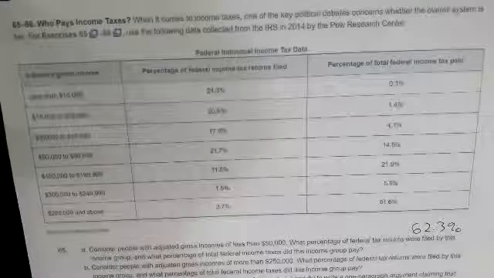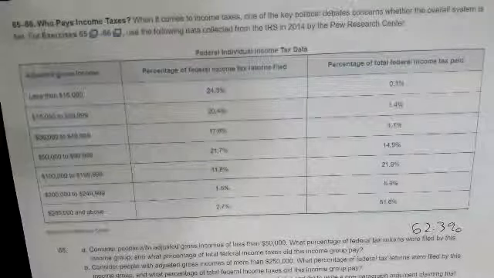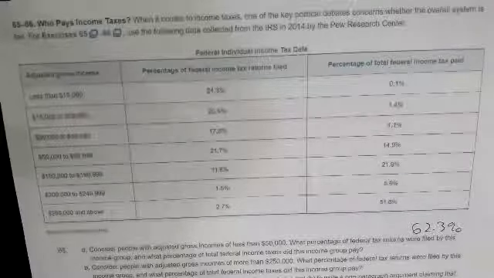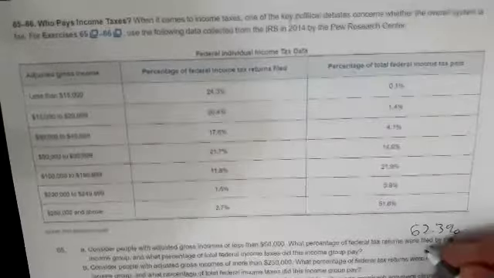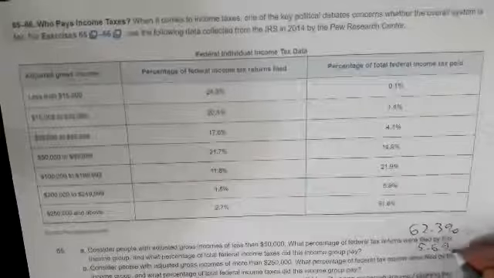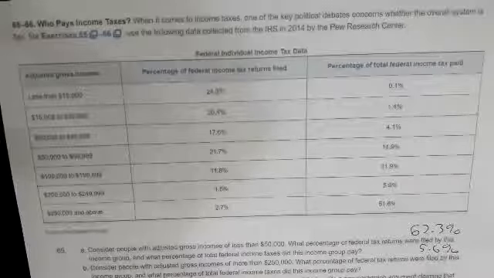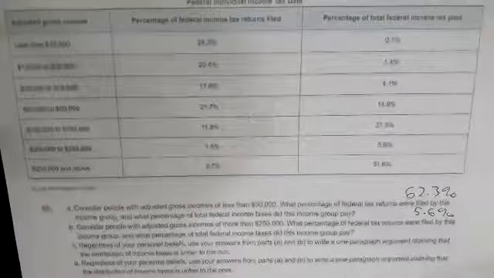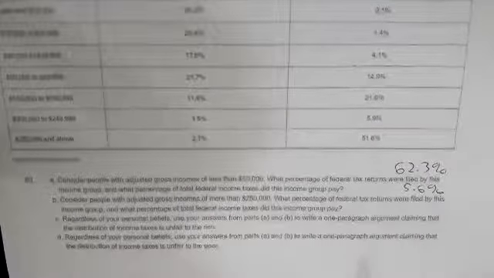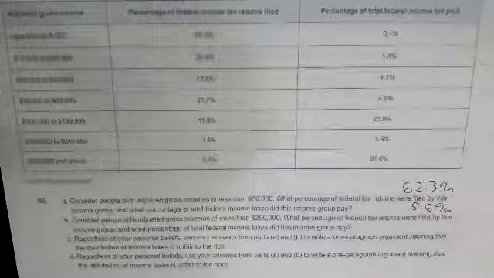And what percentage did they pay? They pay 0.1 plus 1.4 plus 4.1, or 5.6%. So we're adding these three up, we're adding those three up.